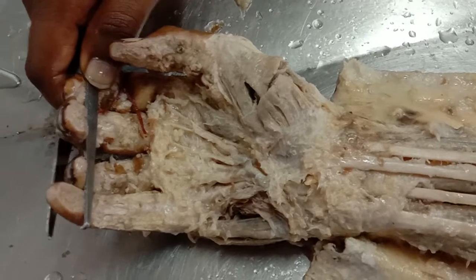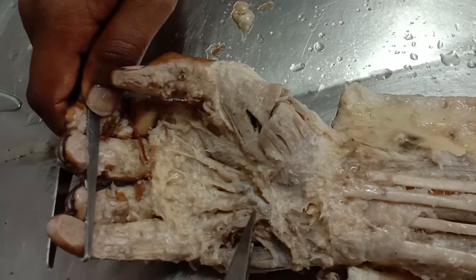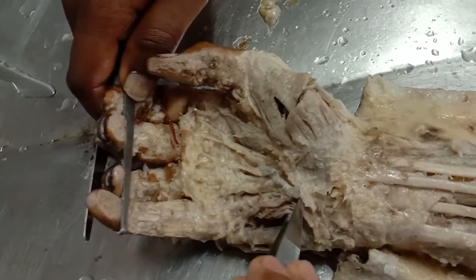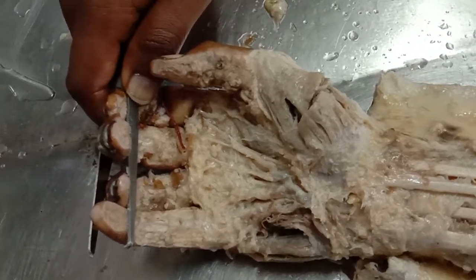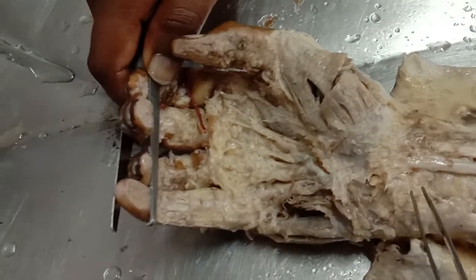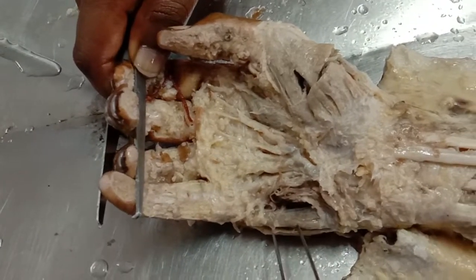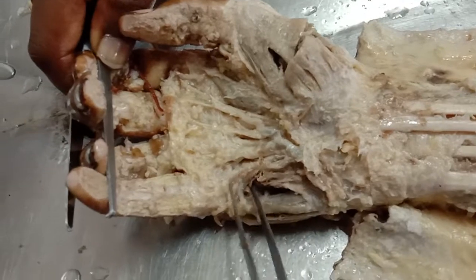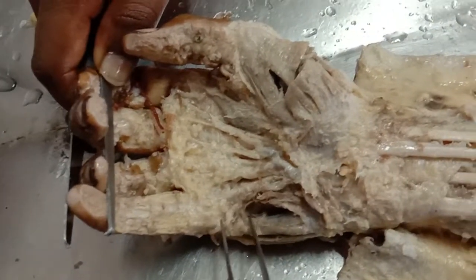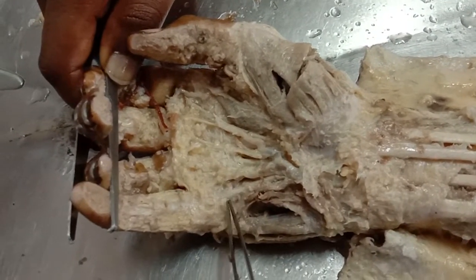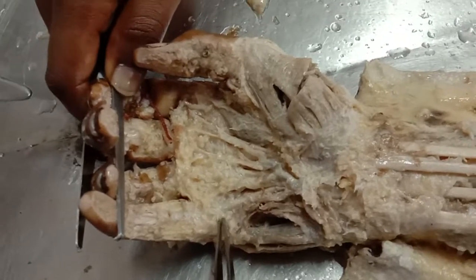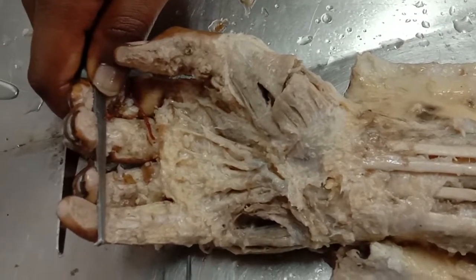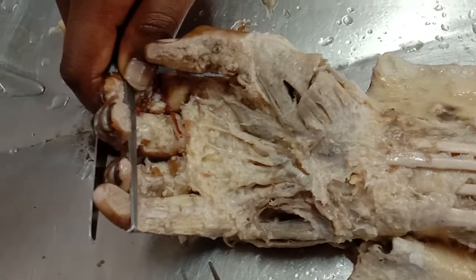And the second muscle of the hypothenar muscles is flexor digiti minimi. There are two origins. The first one is flexor retinaculum, and the other one is hook of the hamate. The insertion of this muscle is ulnar side of the base of the proximal phalanx of the little finger along with the tendon of the abductor digiti minimi. And the action of this muscle is flexion of the little finger.